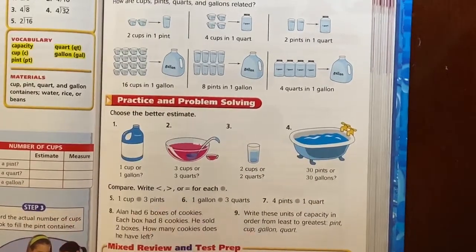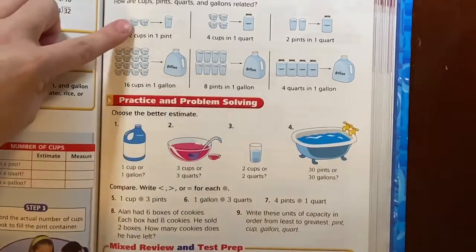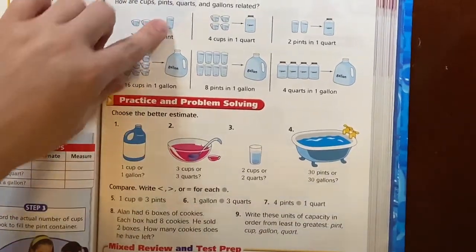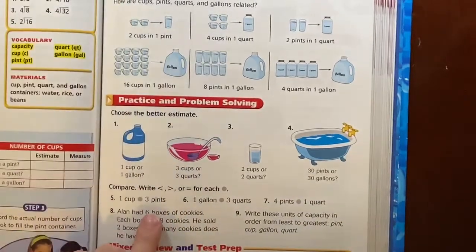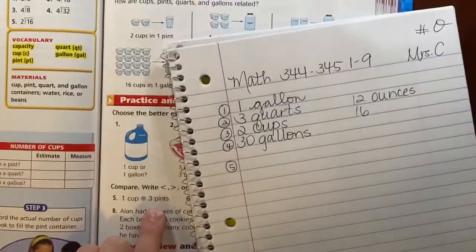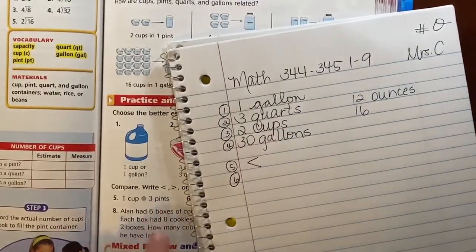Okay, so now we're going to compare which one is larger, 1 cup or 3 pints. Well, there's 2 cups in 1 pint. 1 cup, well, shoot. 3 pints is way bigger, so I'm going to eat the bigger dinner. Eat the 3 pints.